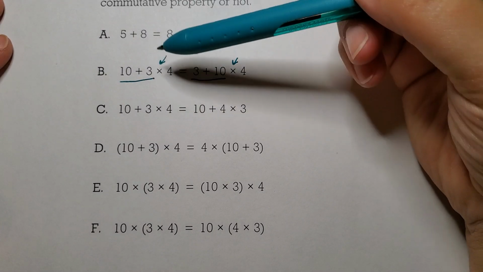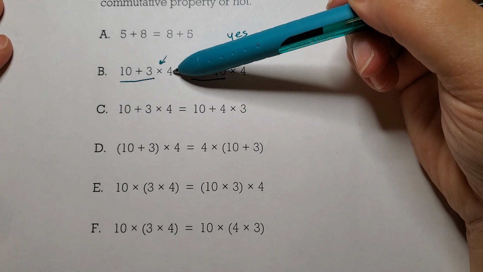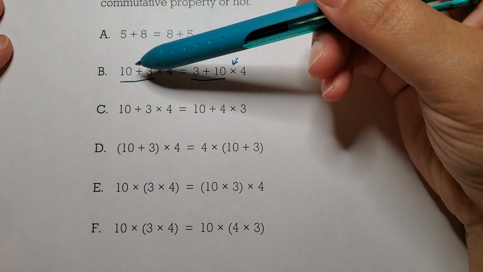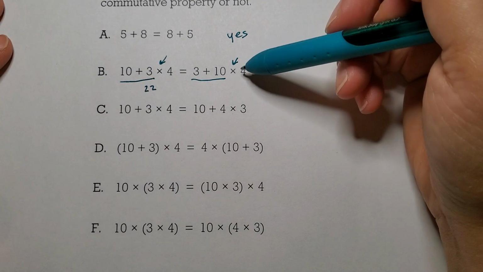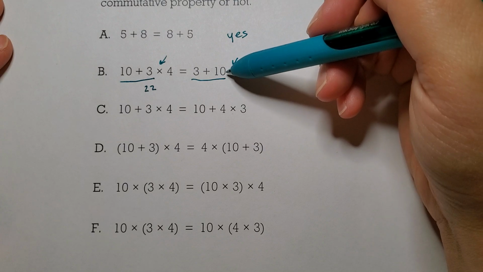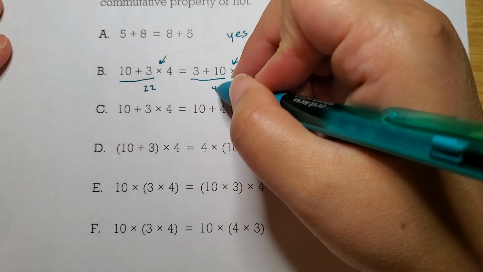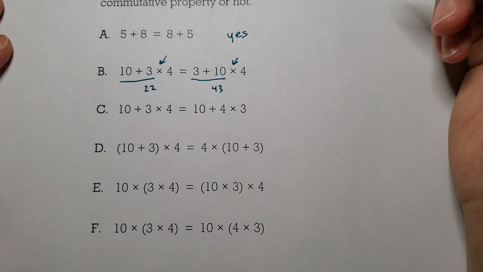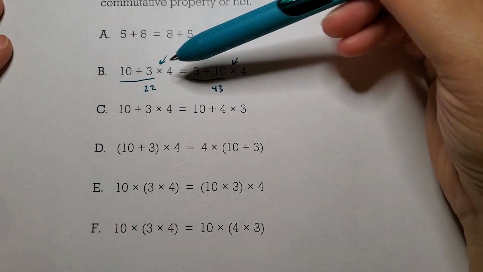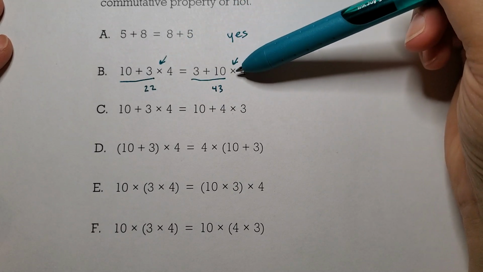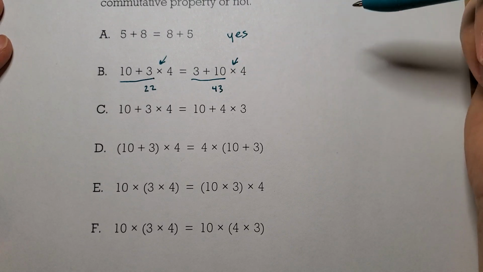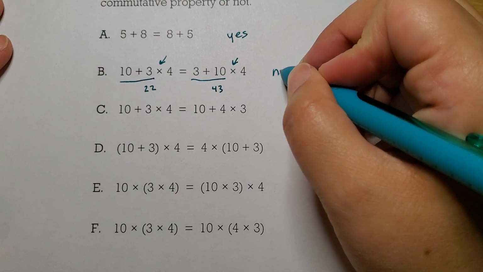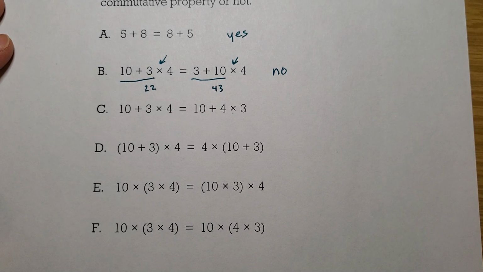Let's try. So here, 3 times 4 is 12, and 12 plus 10 is 22. And on the right, 4 times 10 is 40, plus 3 is 43. So it looks like having that multiplication is going to prevent us from being able to commute the addition, because the multiplication is a more powerful operation. So no, this does not demonstrate commutation.